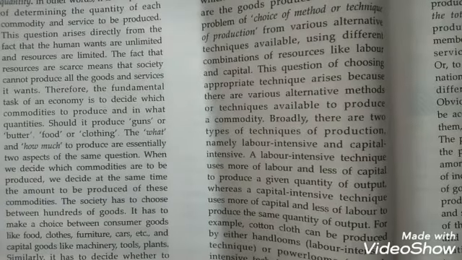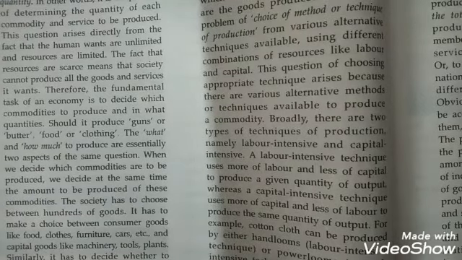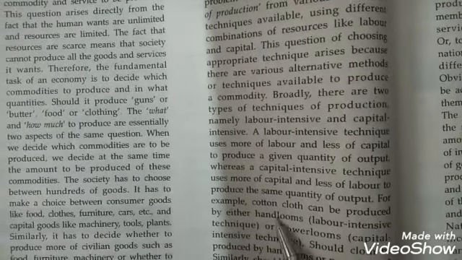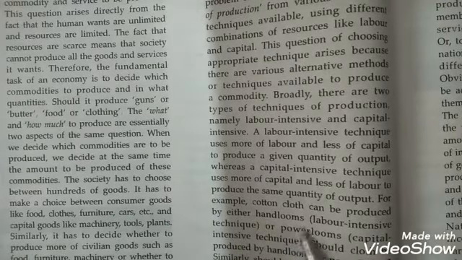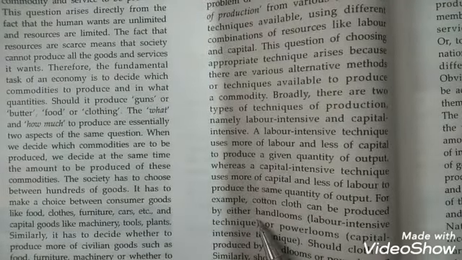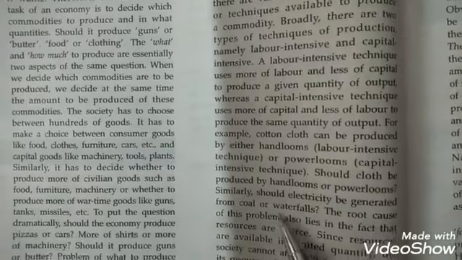So there is an example that we can take to understand this in a better manner. Cotton cloth can be produced either by handloom or by power loom. Now when we choose to produce it by handloom, this is a labor intensive technique because this requires more labor. And when we choose it by power loom, this is a capital intensive technique because this uses more capital. So should cloth be produced by handlooms or power looms, or should electricity be generated from coal or waterfalls?